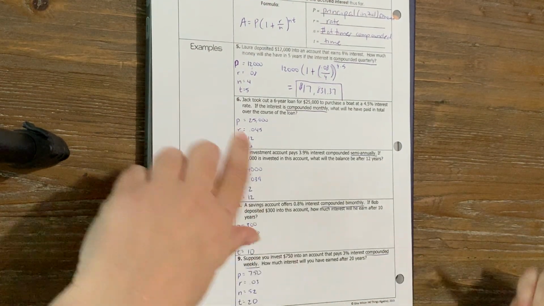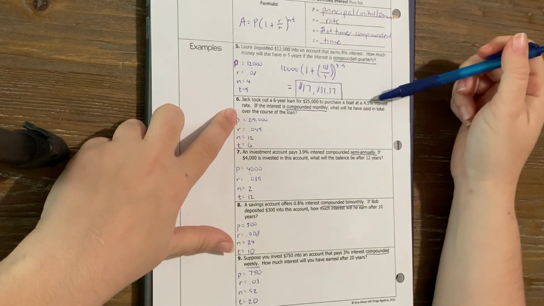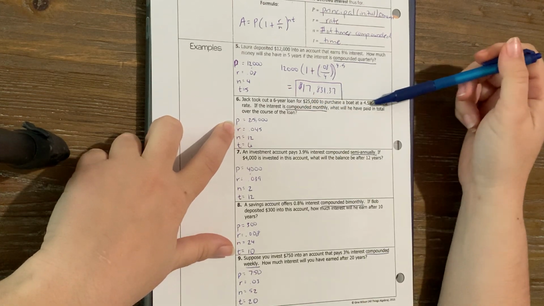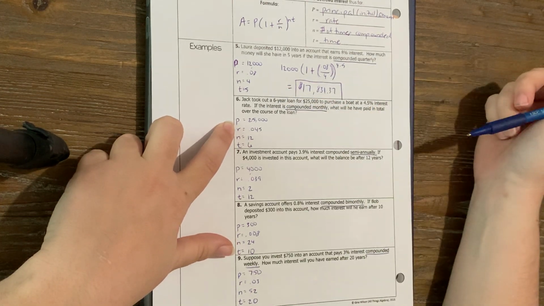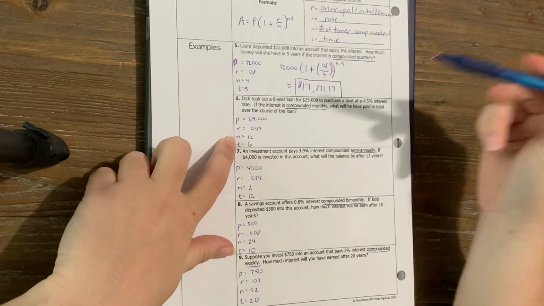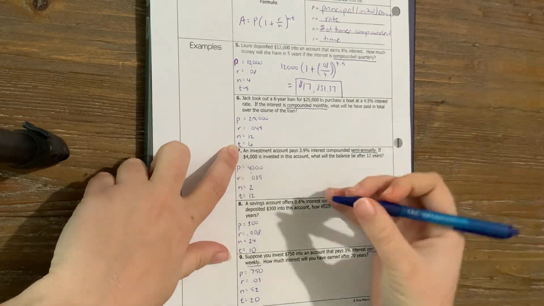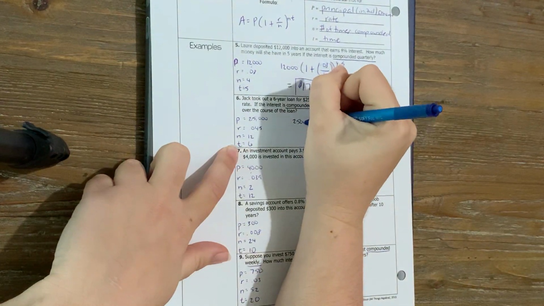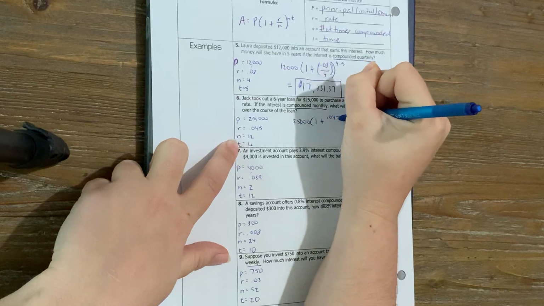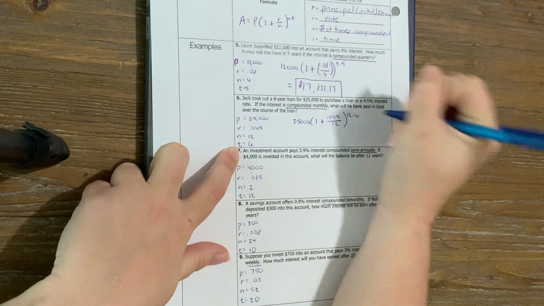Okay, number 6, Jack took out a 6-year loan for $25,000 to purchase a boat at a 4.5% interest rate. If the interest is compounded monthly, what will he have paid in total over the course of the loan? Okay, our principal is $25,000. Our rate is 0.045. Because it's talking about compounded monthly, our N is 12 and our time is 6 years. Okay, so this is going to be 25,000 times 1 plus 0.045 divided by 12, and it's to the power of 12 times 6.